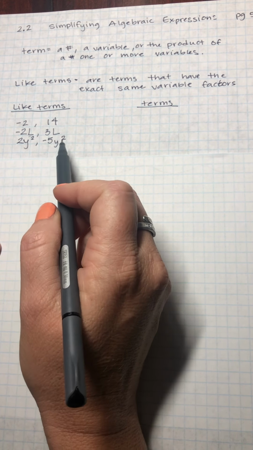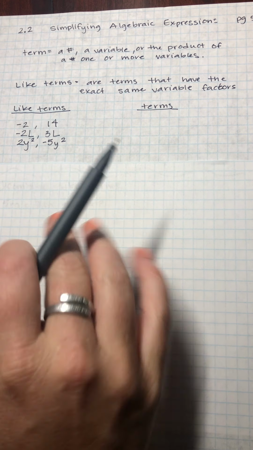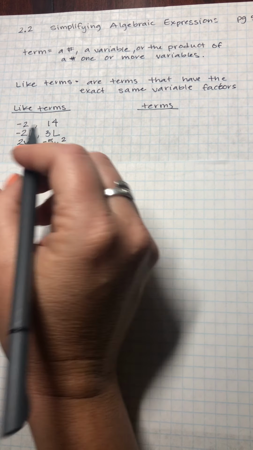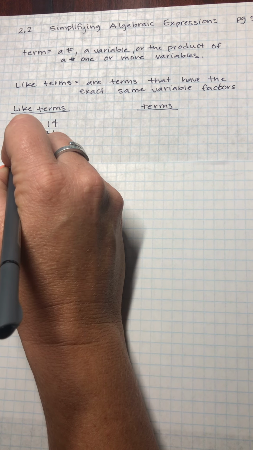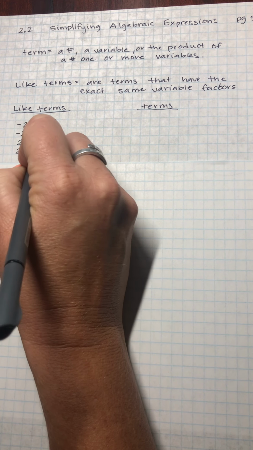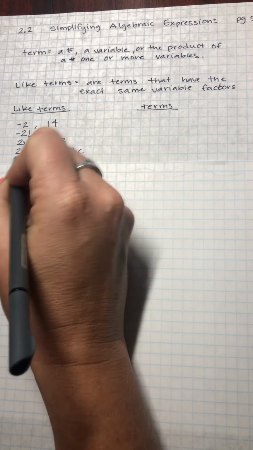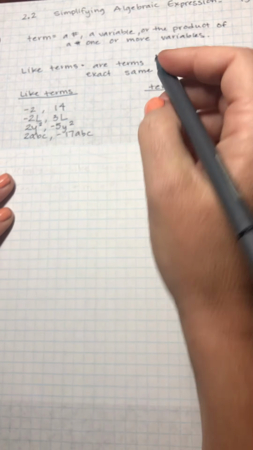So those are the same. Okay, they have the same variable factors. And then let's do one more where maybe there's more than one variable. Let's say we have +2abc and -17abc, like terms. That's all a list of like terms.